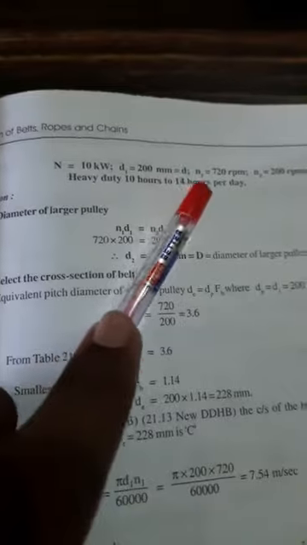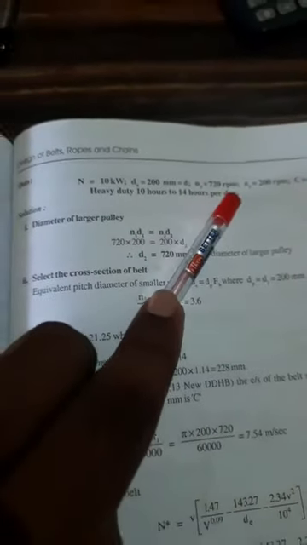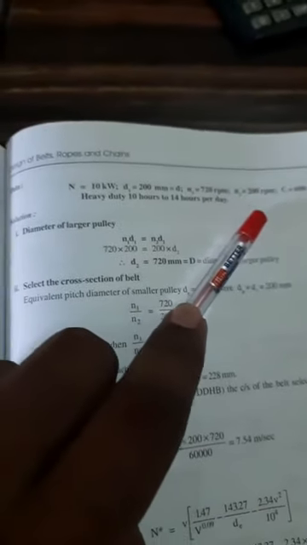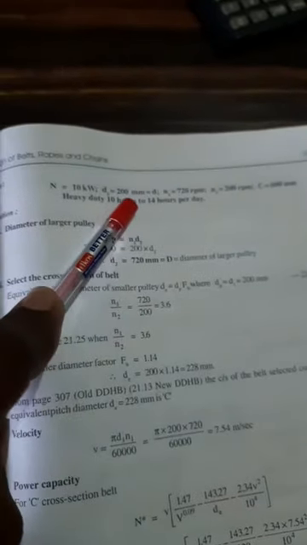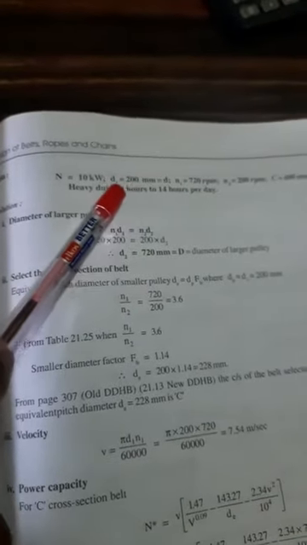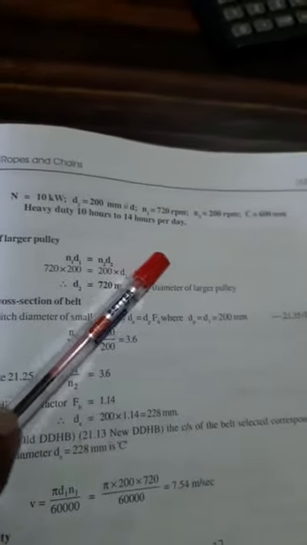Now we'll solve this. As you know, first we should write the given data. Power is 10 kilowatts, D1 is 200, N1 is 720. The motor is always N1, and the diameter of the motor pulley is 200, that is D1. N2 is 200 rpm, C is 600.